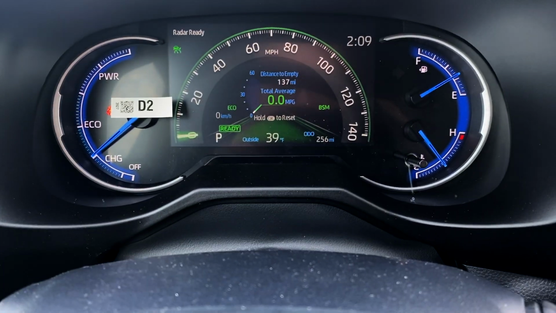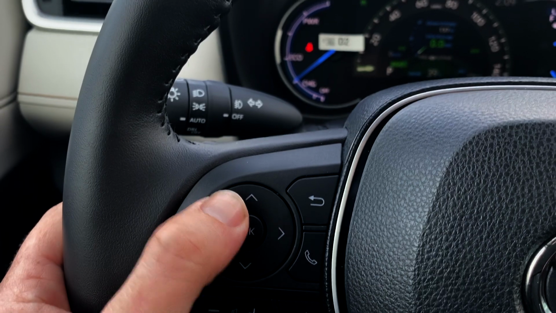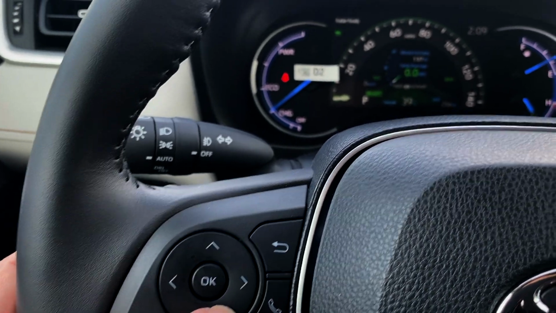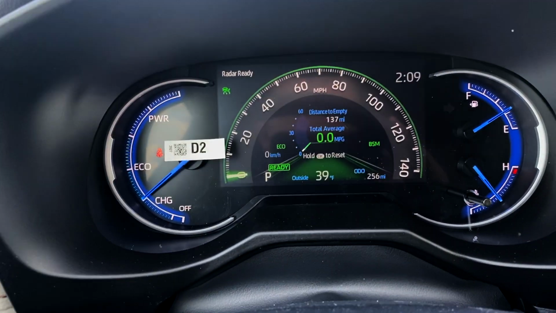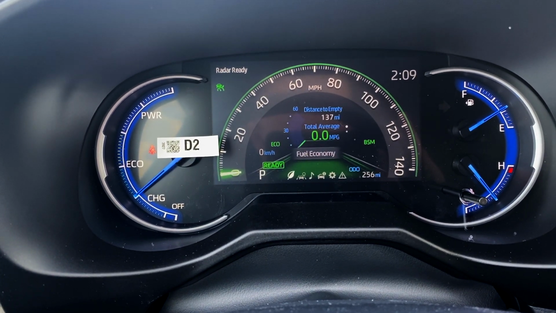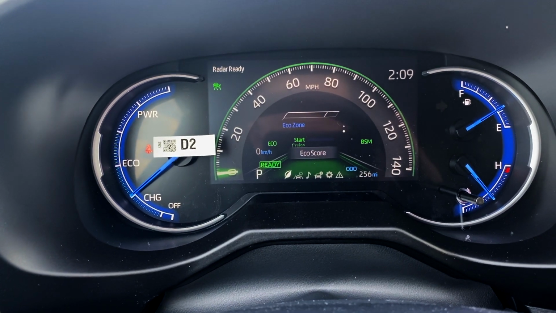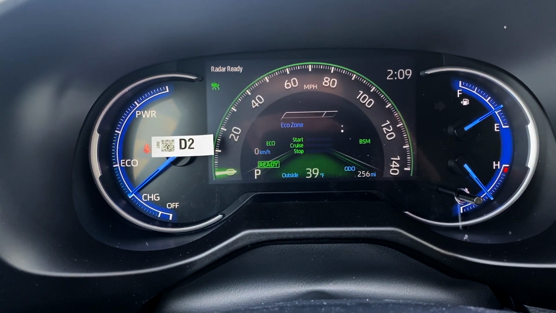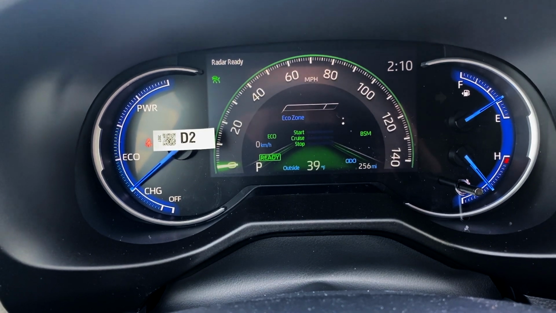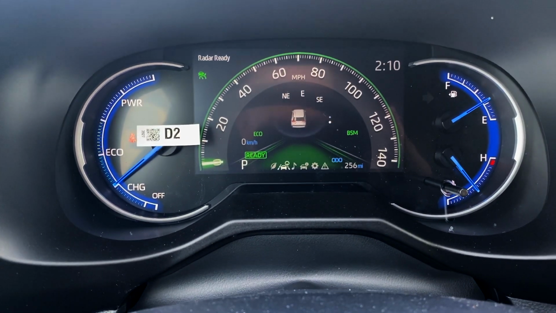Moving on to the information display, you control that again with the steering wheel, moving left to right and up and down. Starting with the first mode here, you have your leaf, which shows you your fuel economy, and your economy score, telling you how you start, cruise, and stop well, and that helps you be a better driver.